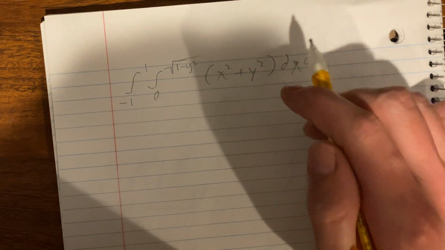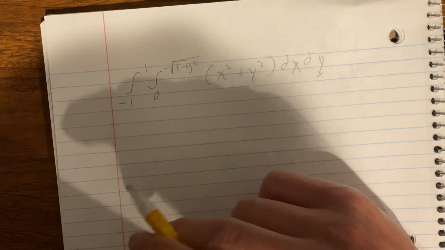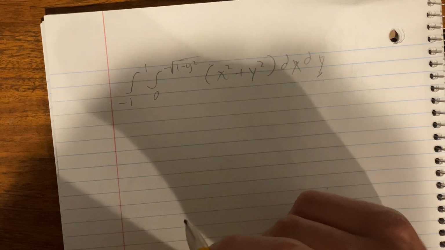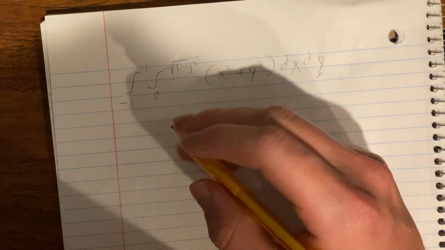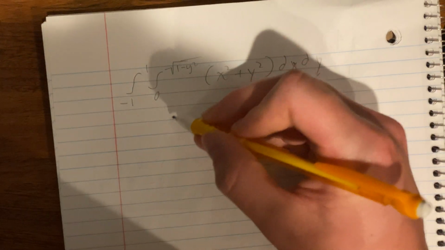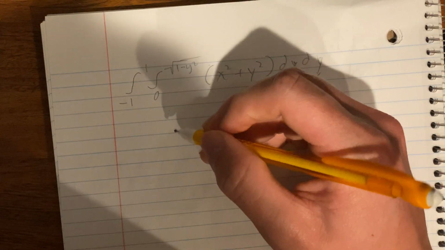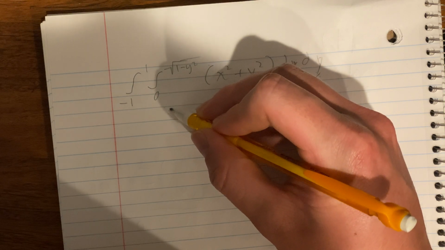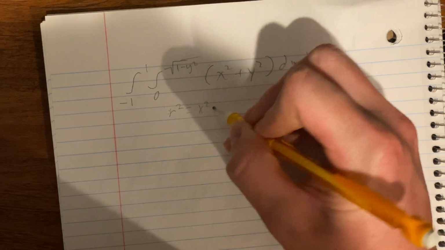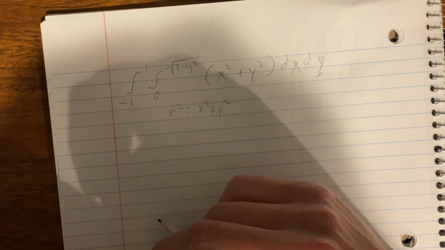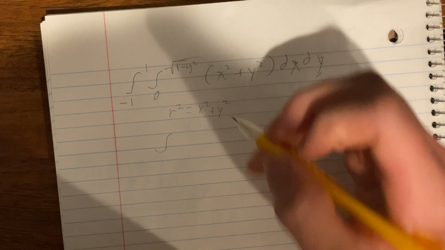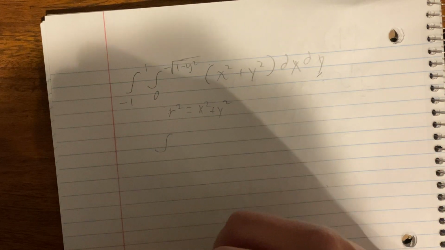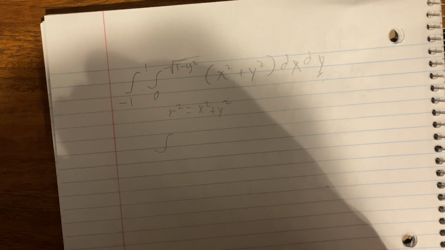So you could solve this out by doing the integral of it. It's not very nice though, right? A better way to do it, and you're going to have to do this often with rectangular form, is to say, okay, we know that r squared is equal to x squared plus y squared for rectangular coordinates. So let's sub that in, and then change our limits of integration around.